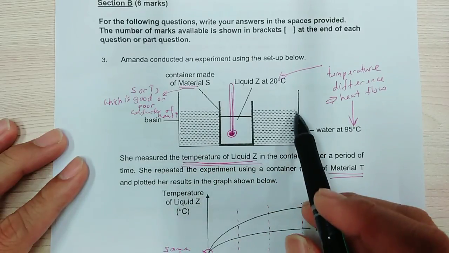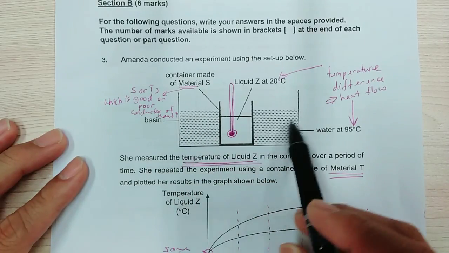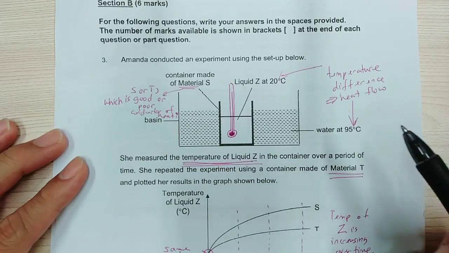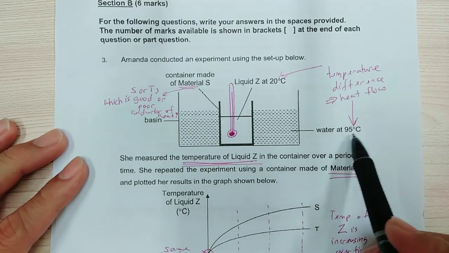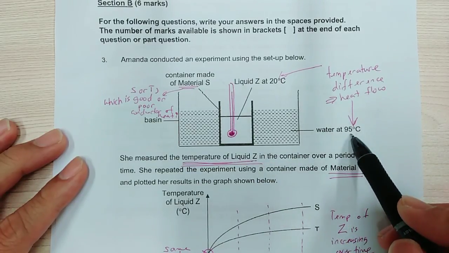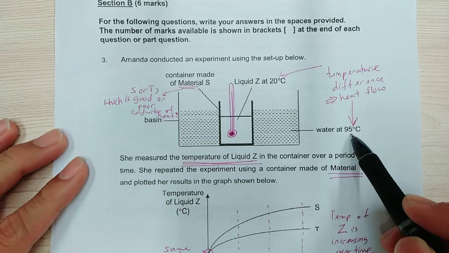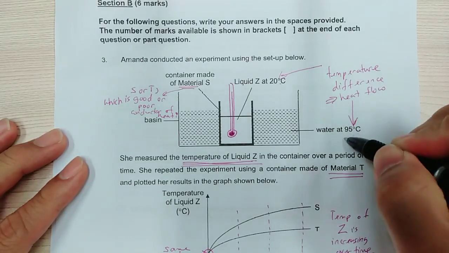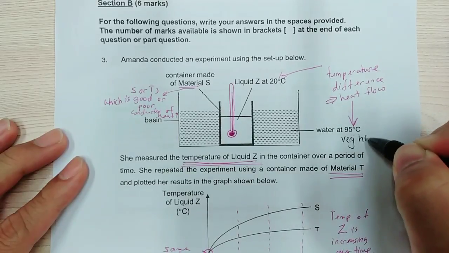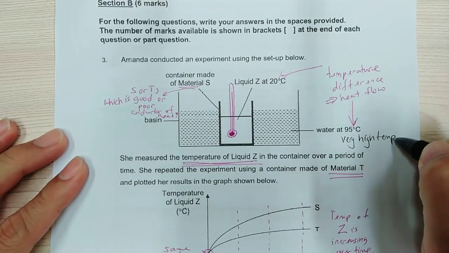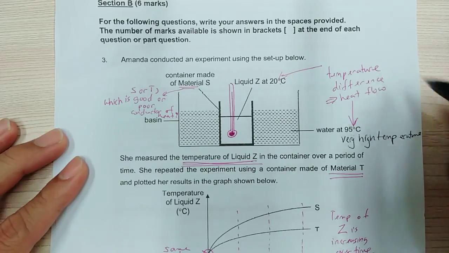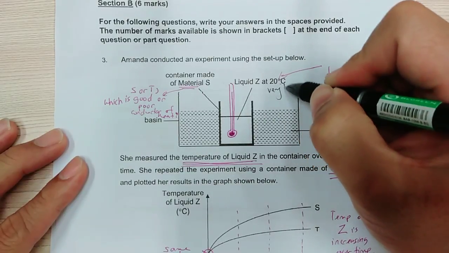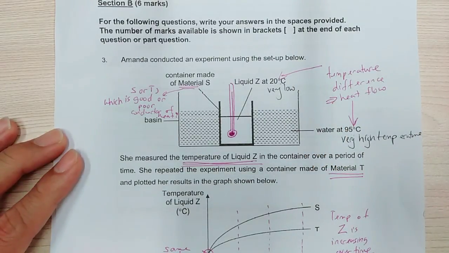And then the outer basin is made of a different material. And inside here contains some water at 95 degrees Celsius. And this is really high, it's almost boiling. Remember the boiling point of water? Boiling point of water will be at 100 degrees Celsius. Now take note of the temperature difference between these two liquids. One is a very high temperature, and this one very low. So what do you remember about heat transfer?